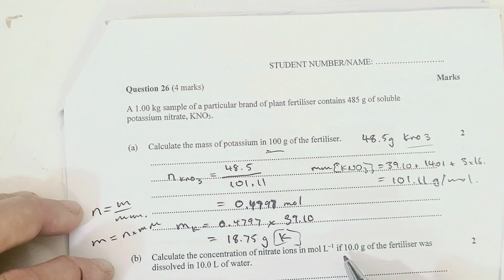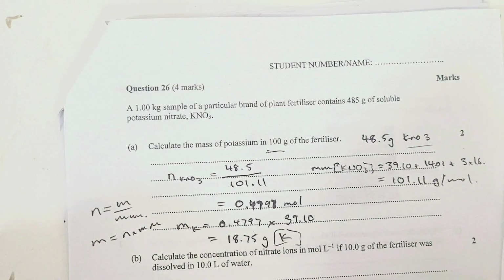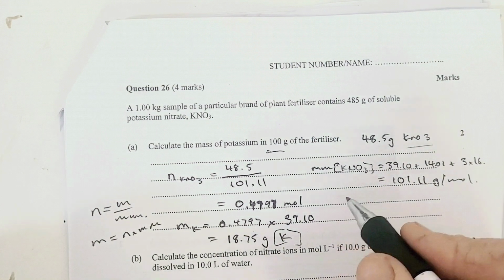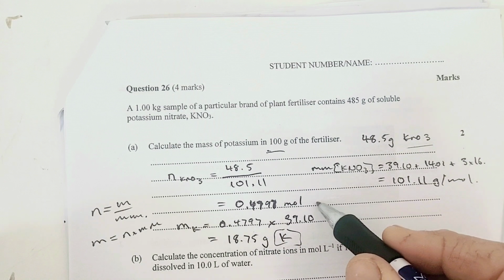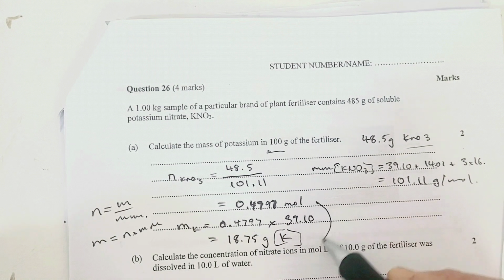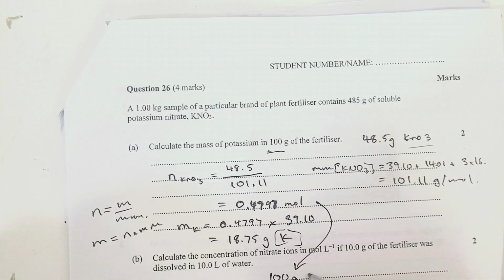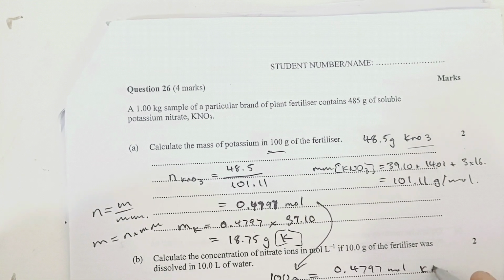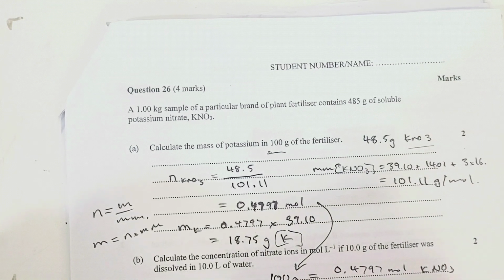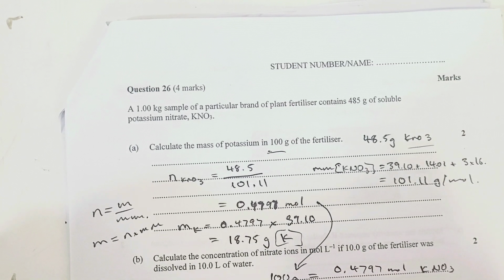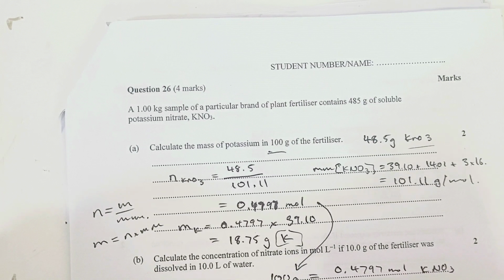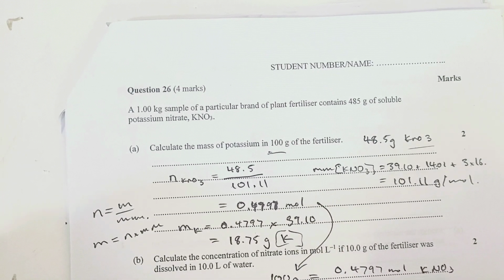Now, calculate the concentration of nitrate ions. What's handy, I've got moles here: 100 grams equals 0.4797 moles of KNO3. 10 grams is 10 times less, 0.04797 moles of KNO3.